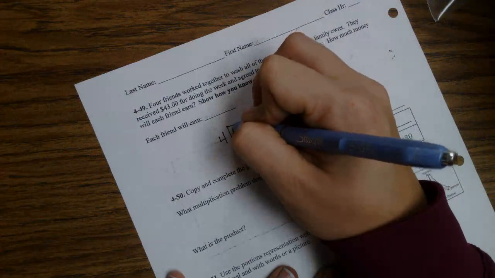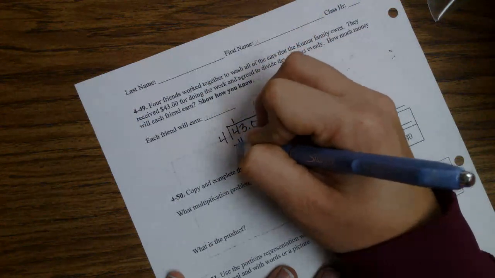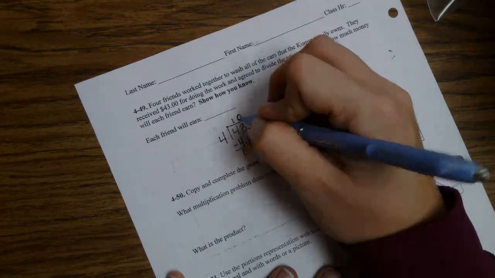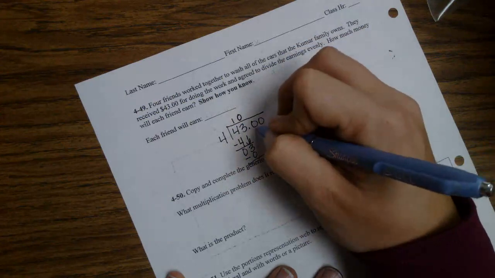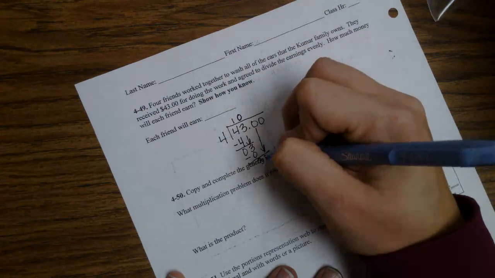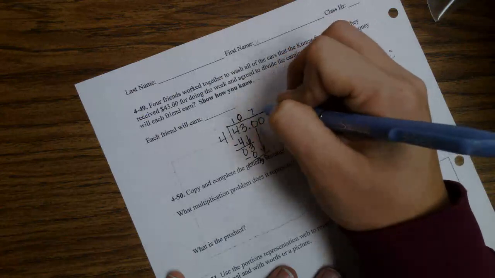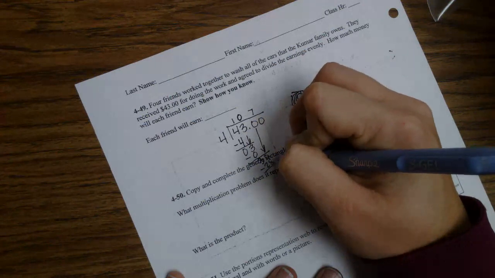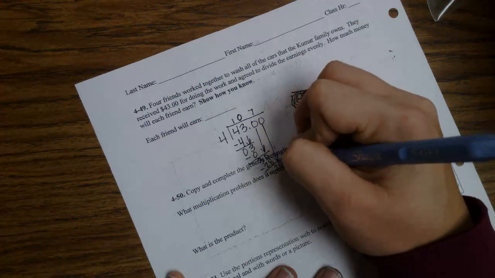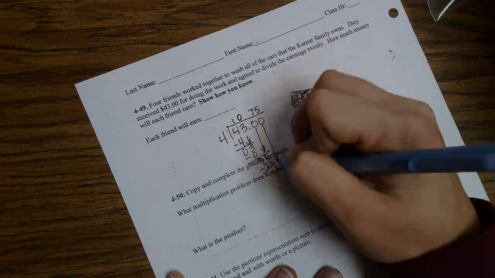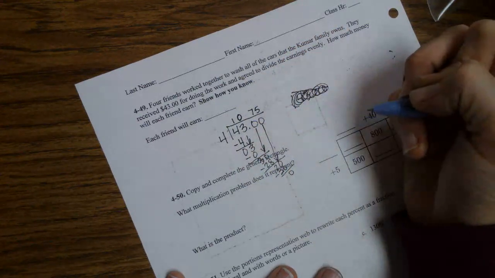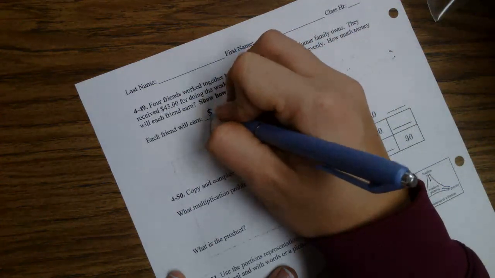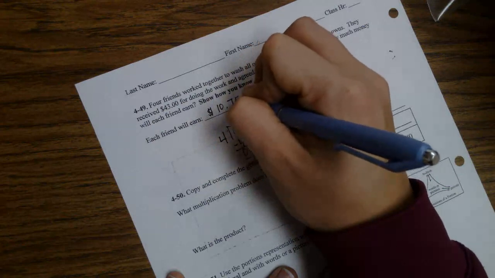4 goes into 4 one time. 0, drop my 3. 4 goes into 3 0 times. Drop my 0. 4 goes into 30 7 times. That's 28. 30 minus 28 is 2, and I drop my 0. 4 goes into 20 5 times. Okay, and I take my decimal point and move it up. Each friend earns $10.75.